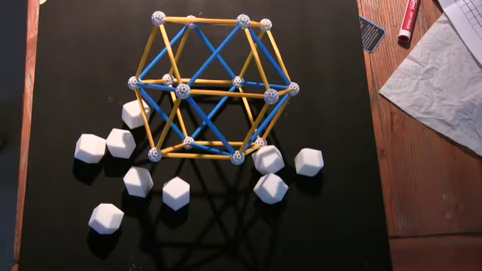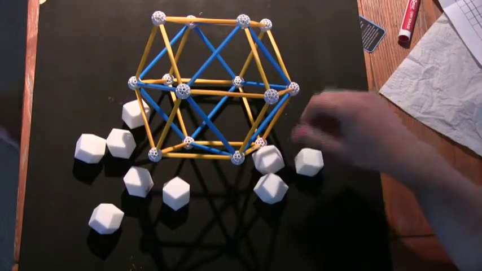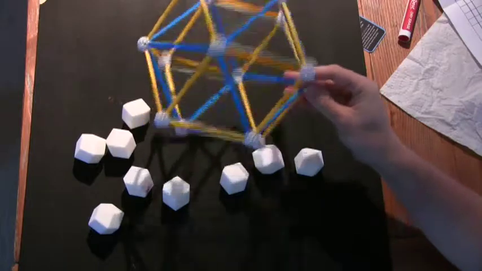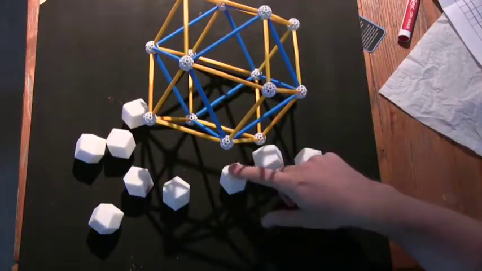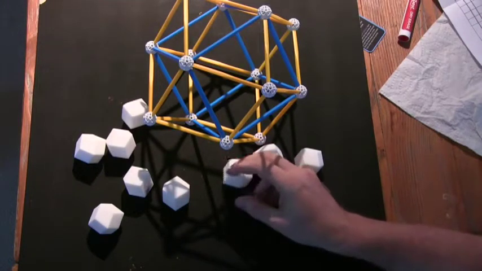FamilyMath657. So we have some 3D printed rhombic dodecahedra, or dodecahedrons. I'm not even sure what the plural is. And we have our zone one we built yesterday. So my challenge problem to you guys today is to try to calculate the volume of these 3D printed ones.